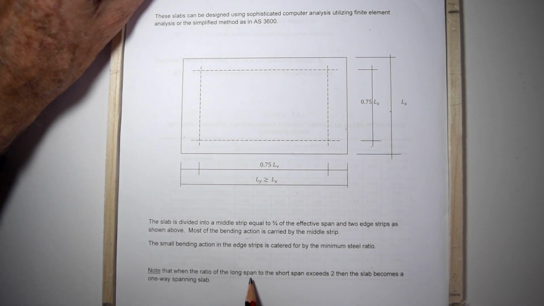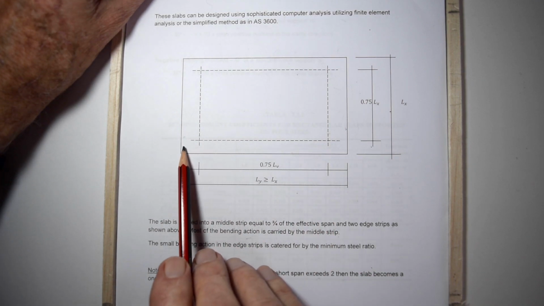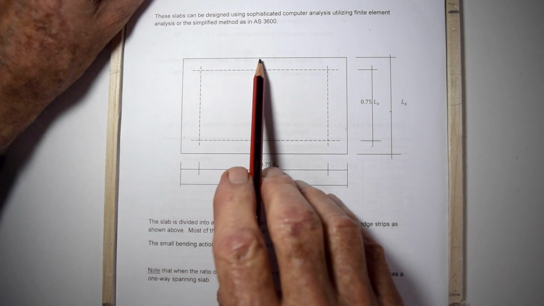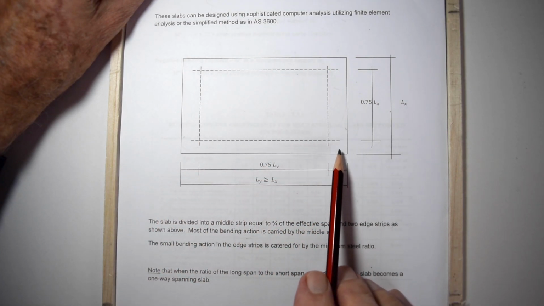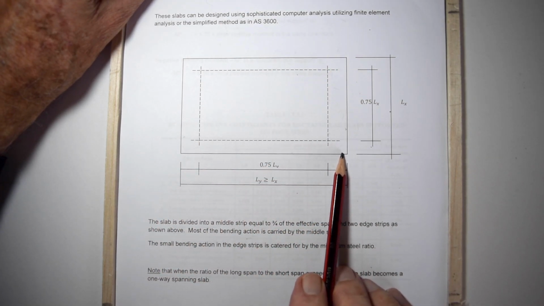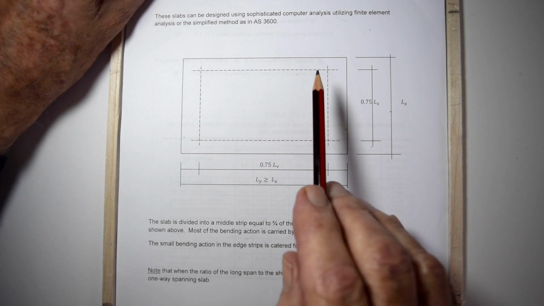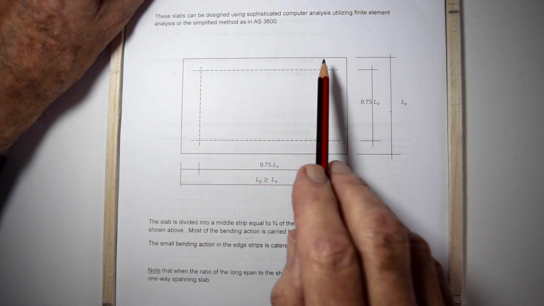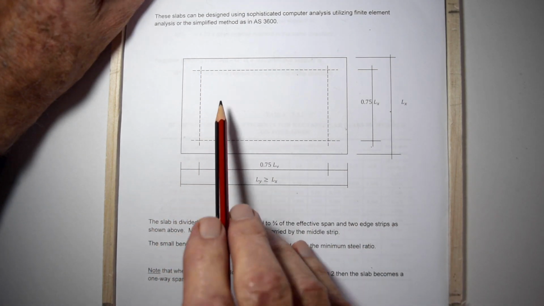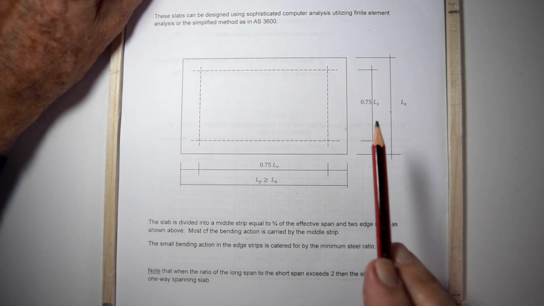Note that when the ratio of the long span to the short span exceeds 2, then the slab becomes a one-way spanning slab. So if that was 6 meters and this was 3 meters, it would be a two-way slab right at the limit. But if this was 12 meters and this was 3 meters, or even if this was 7 meters and this was 3 meters, it would be a one-way slab, and you would just design it as we did previously.